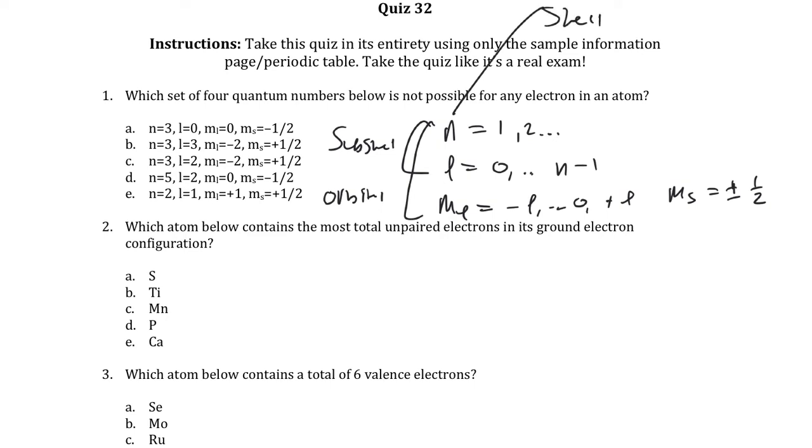Some vocabulary reminders. The n equals 2 shell would be comprised of the L 0 and L 1 subshells, and so those would be the 2s and the 2p subshells. There would be a 2s orbital, and a 2p x, 2p y, 2p z, 3 orbitals in that 2p subshell. It's how these quantum numbers are relating together.